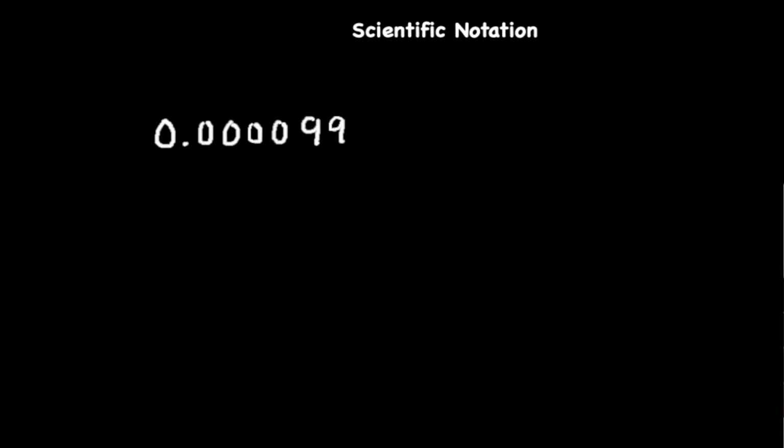So since this number is really small, then it is a number that's written between 0 and 1, but not including 1, all right? So I always like to take a look at the whole numbers position here, okay? So this number here will definitely have a negative exponent, all right? Now, the question we need to ask ourselves now is, how many places will the decimal point move, right?